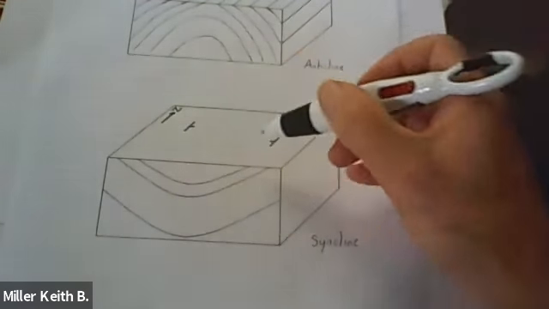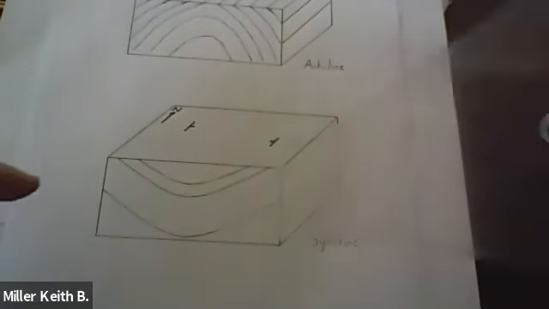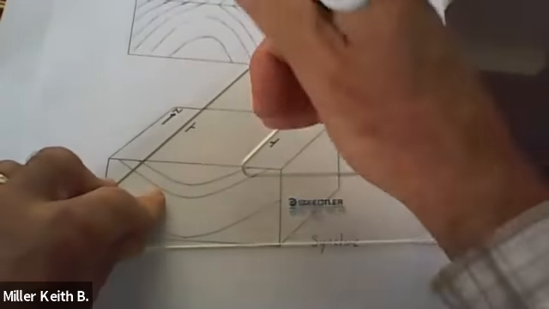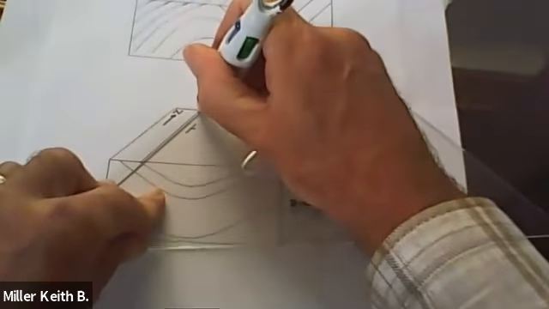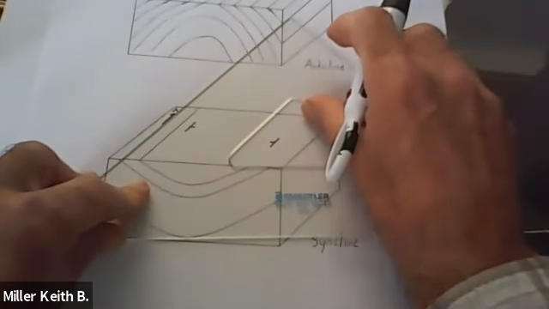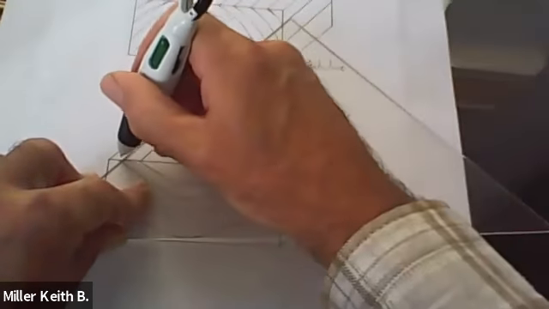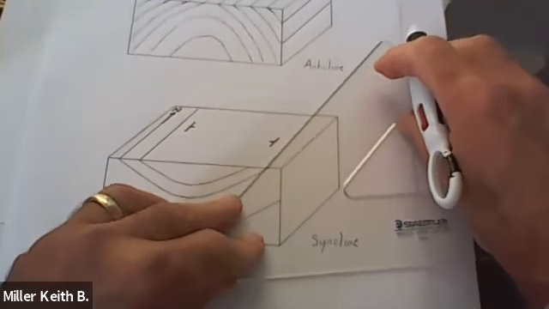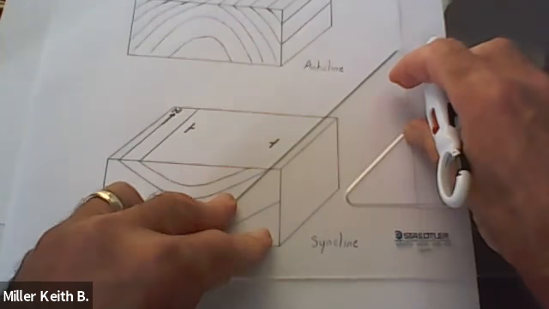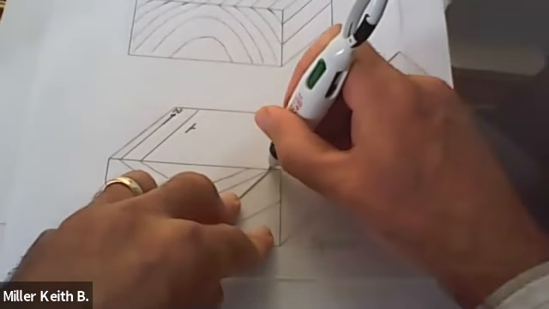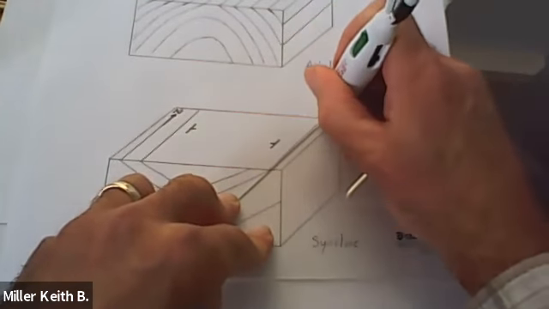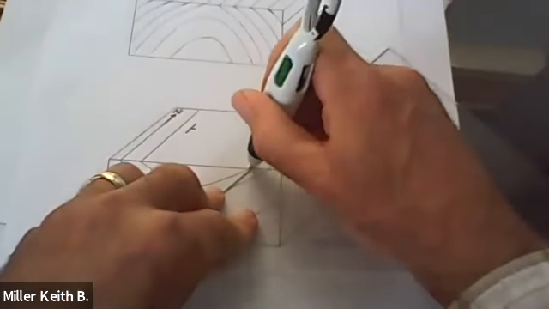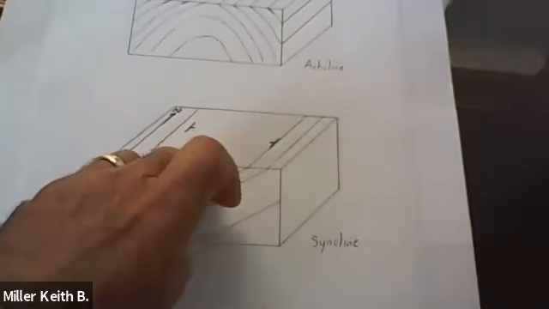And the strike and dip symbols say that the beds are striking north and south, so that makes it simple for us. So we just extend these beds north and south, like that.